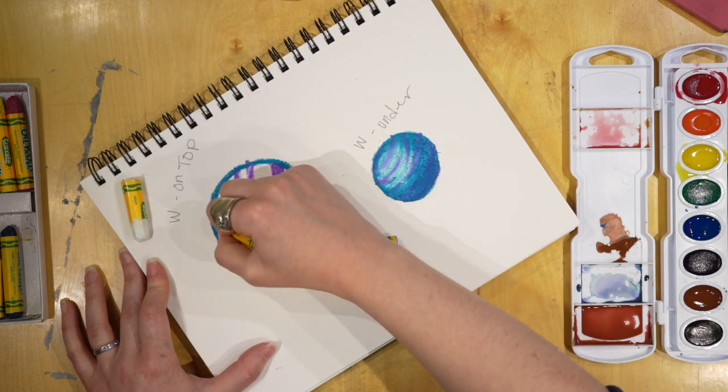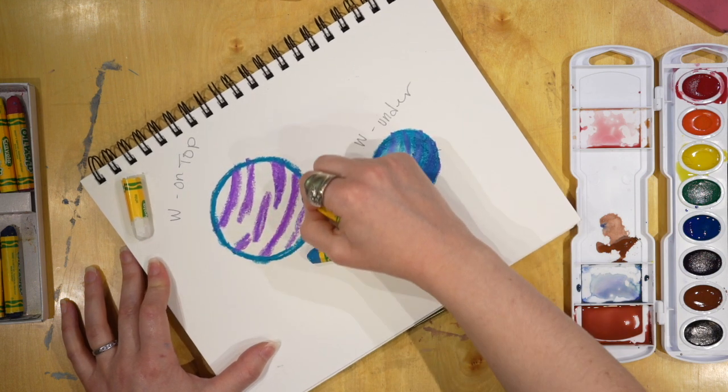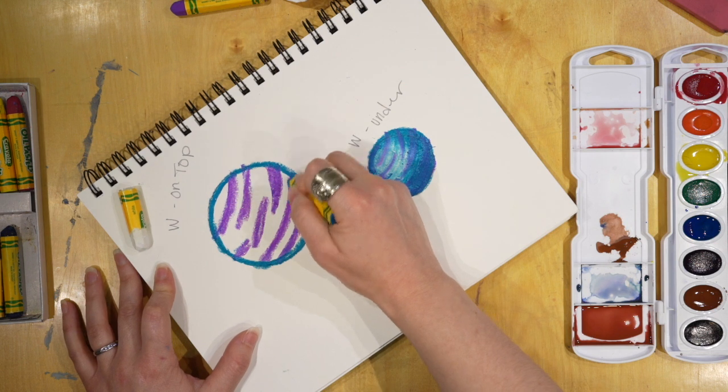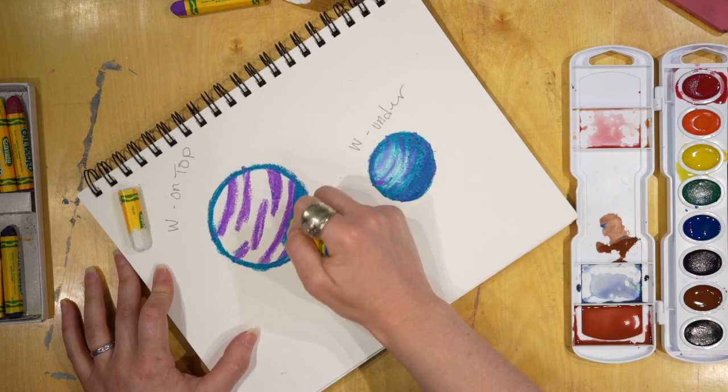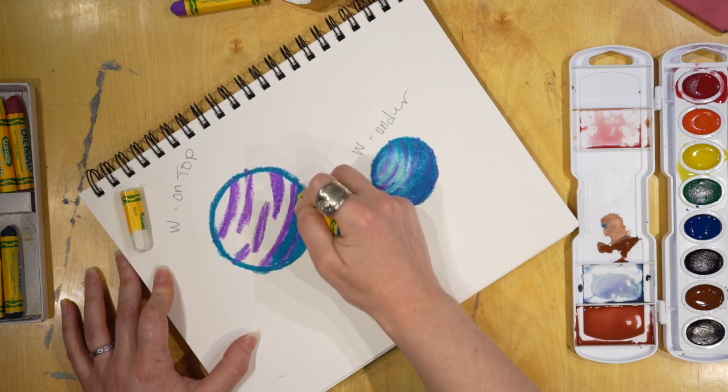And then I'm going to fill in with my blue. And by doing it this way, the colors will mix less and both of your colors are guaranteed to be bright.